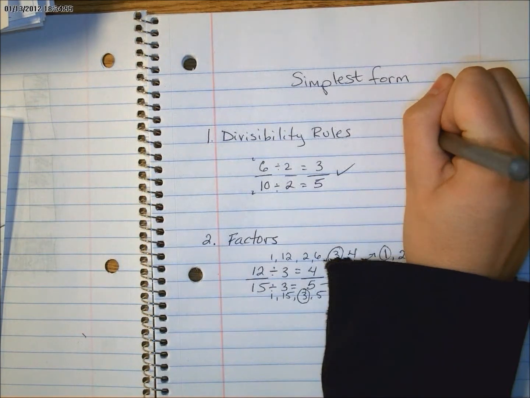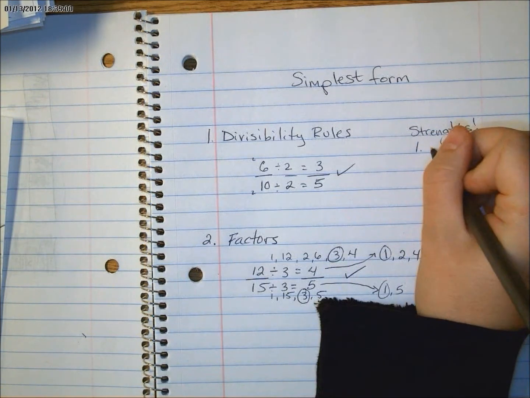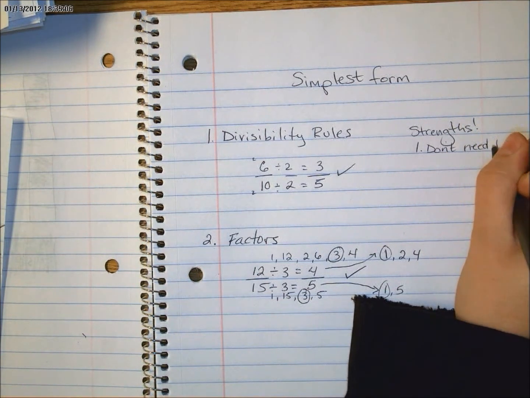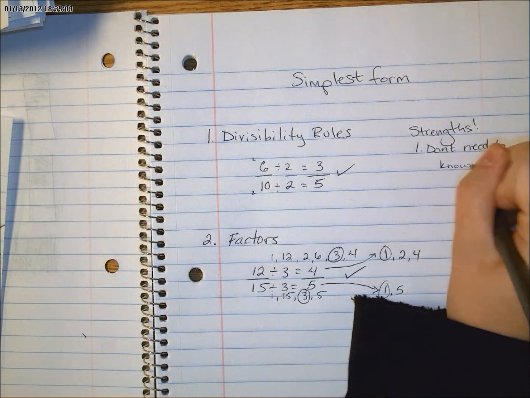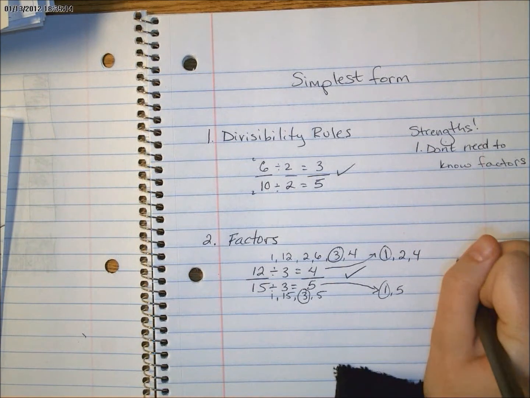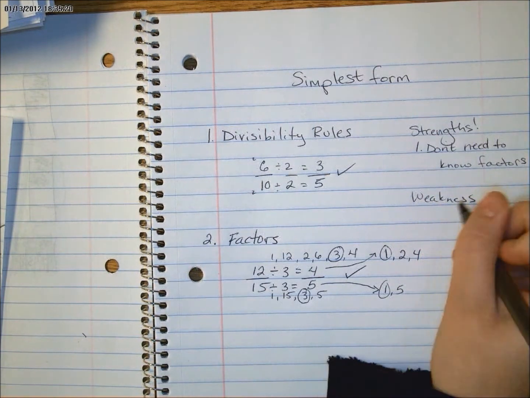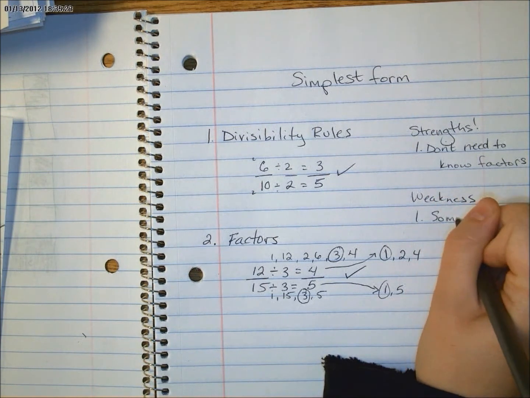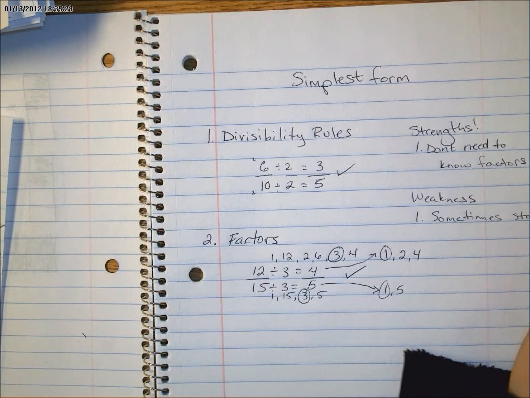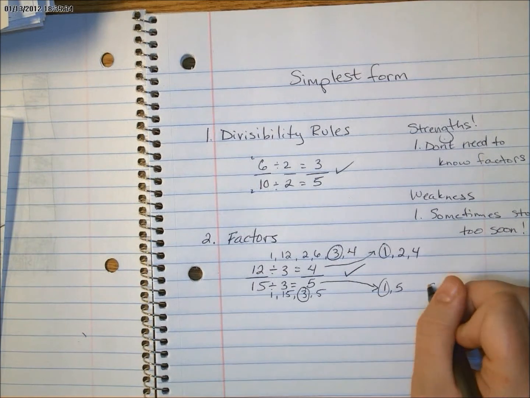Now, there are strengths and weaknesses to each of these. The strength of divisibility rules is, 1, you only have to know the divisibility rules. You don't need to know factors, so if you really struggle with it, it makes it really simple to do. But the weakness is that sometimes it's easy to stop too soon. So you've forgotten that you can divide by another number, and so you stop before you're in simplest form.